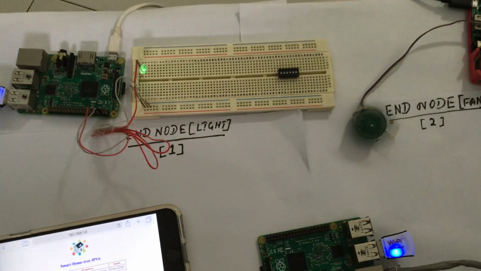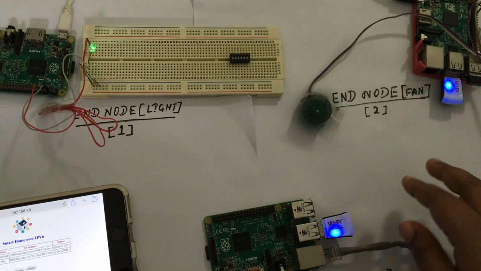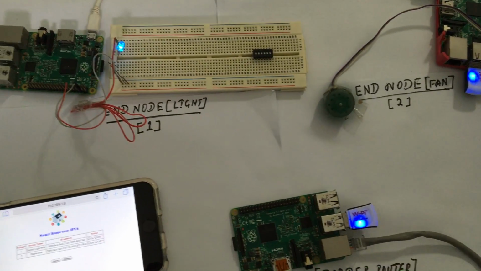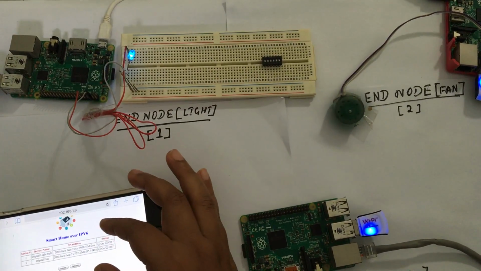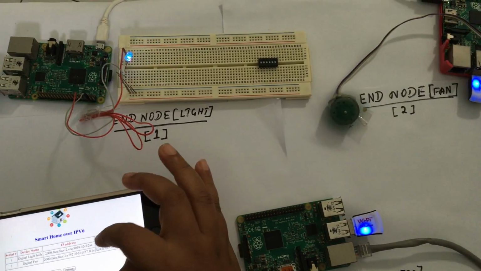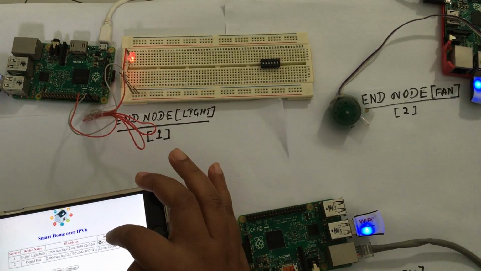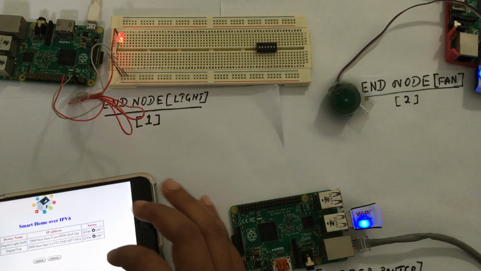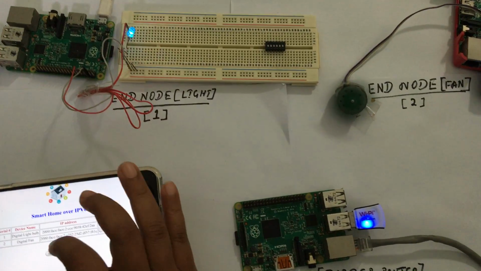You can see both my LED and my fan have started. Now again we need to switch off both. Submit.